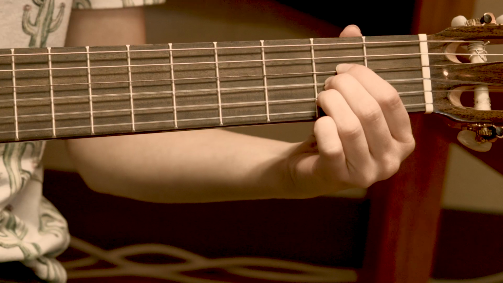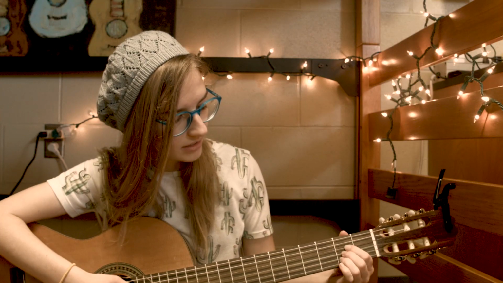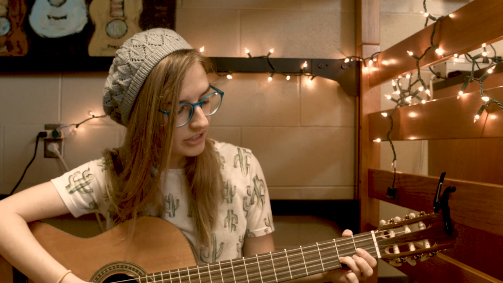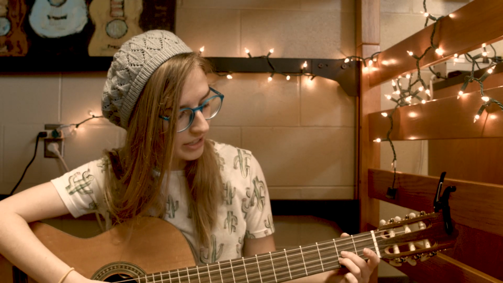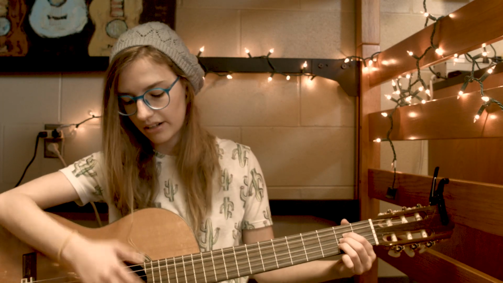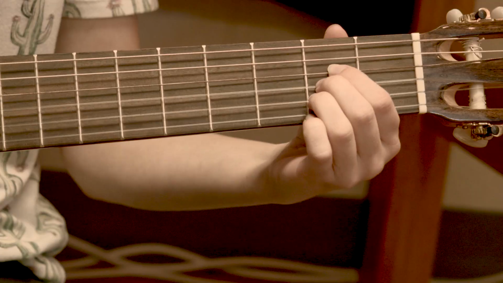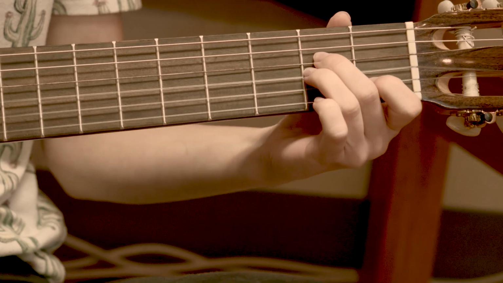So this is the A chord. You want your third finger on the second string behind the second fret, your second finger on the third string behind the second fret, and your first finger on the fourth string behind the second fret. And you'll want to play from the fifth string down, so it'll sound something like this. This is A minor.